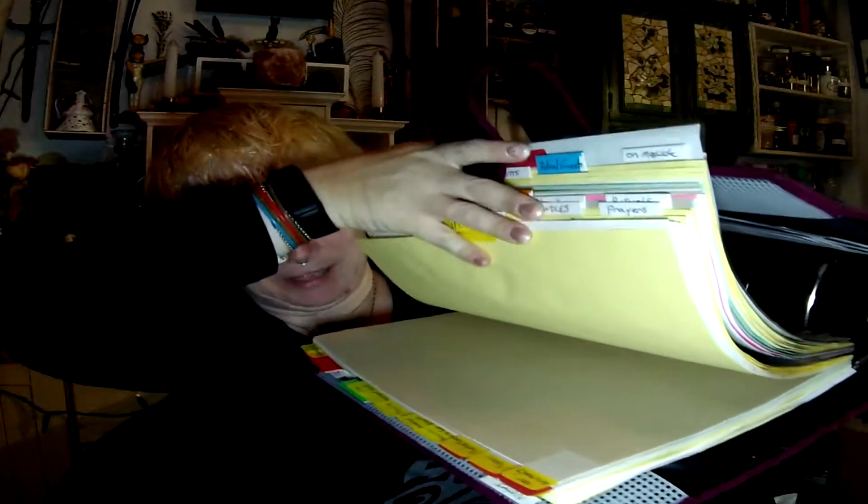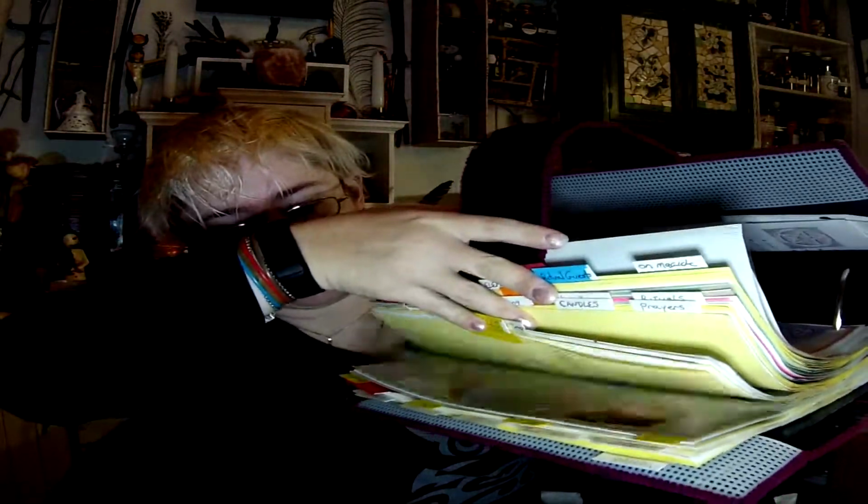Either the actual ones you can buy for like 90-something cents, you get 5 of them in Walmart, or in the post-it note aisle where you can write on them.